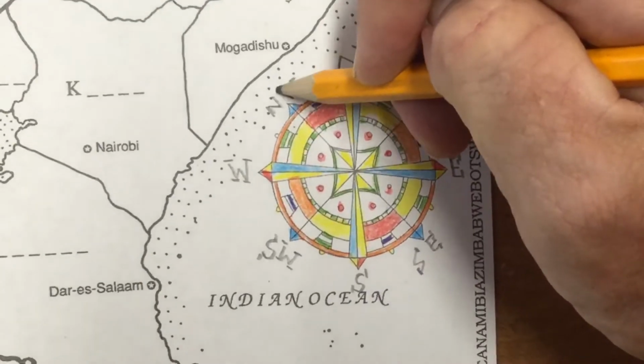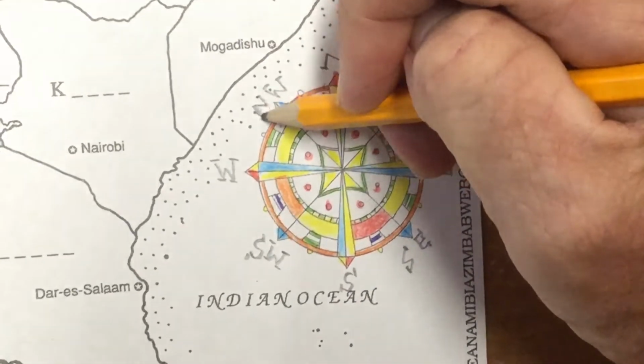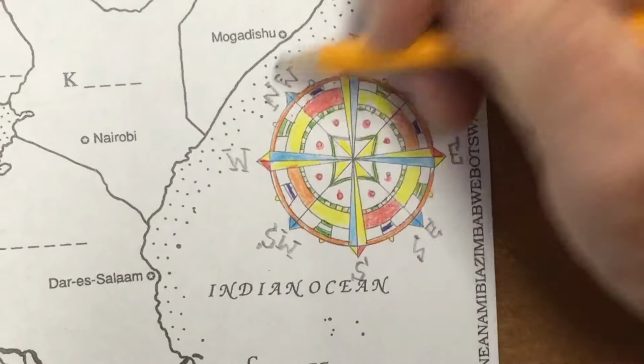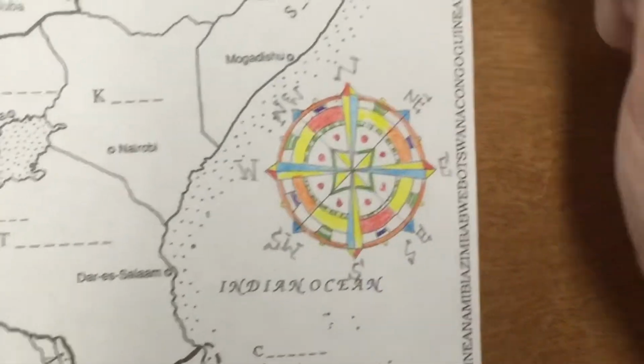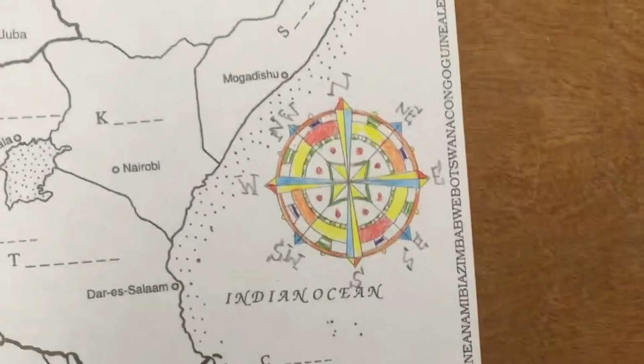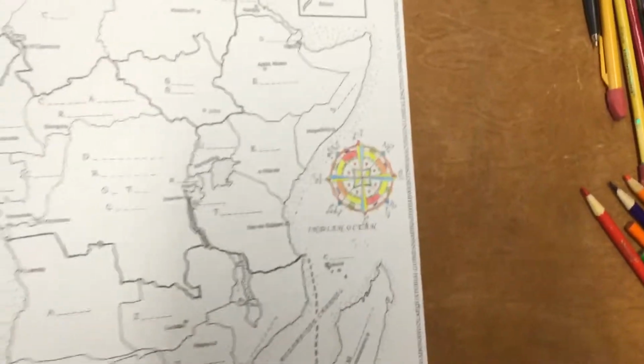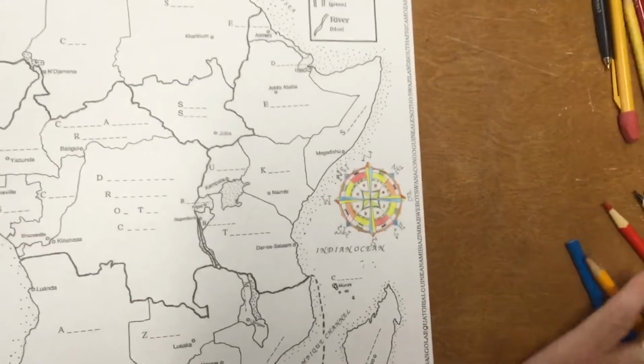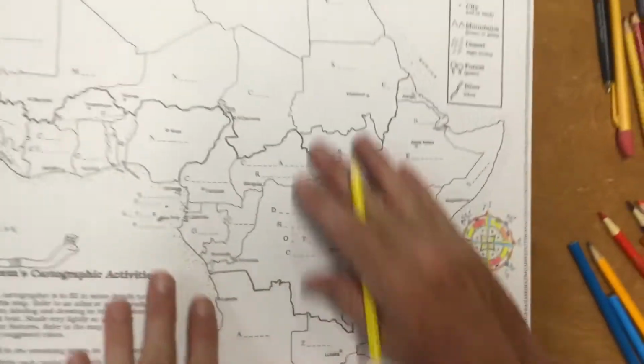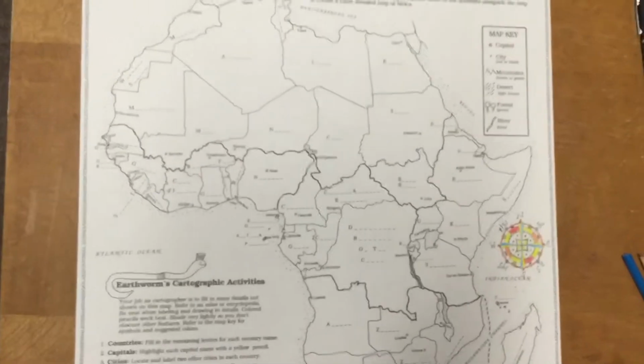We've got all these dots to contend with, but we can just write over those. I'll explain what those dots are in a minute. Okay, so there you have a compass rose, and we'll be able to reference any directions that we have when we're doing the map.